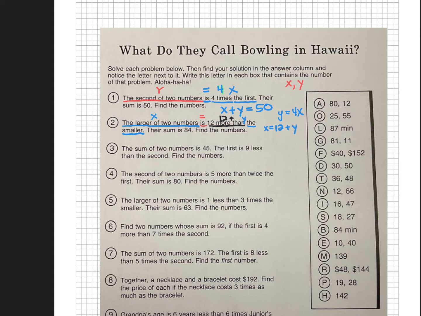It literally, when you just go word for word, tells you what it's supposed to be. And then here's that second part that all of them have. Their sum is 84. So x plus y equals 84. All right, so now I've got my two equations for number 2. There's number 1, there's my two equations for number 2. And you should be able to do the level 1, level 2 substitution.